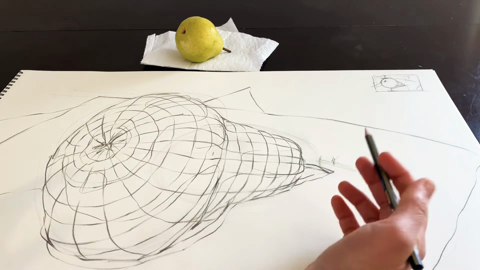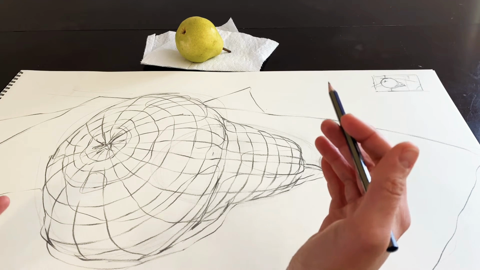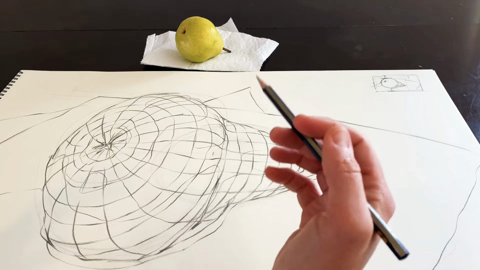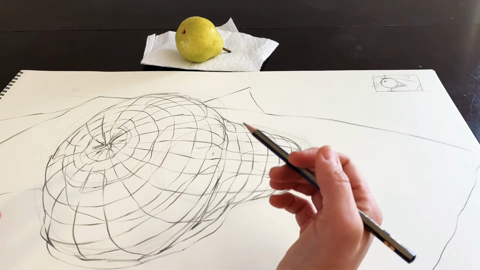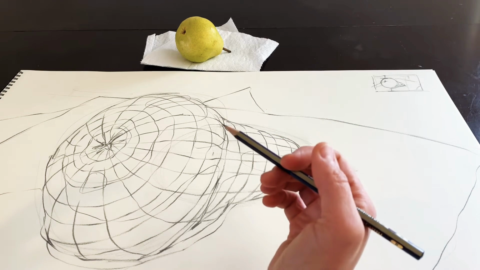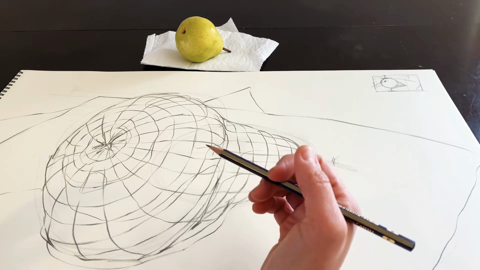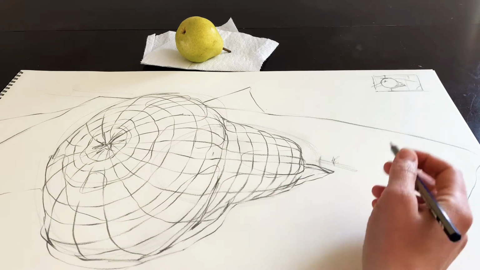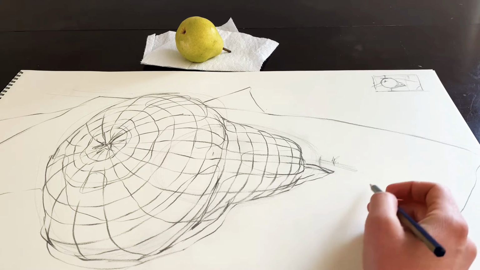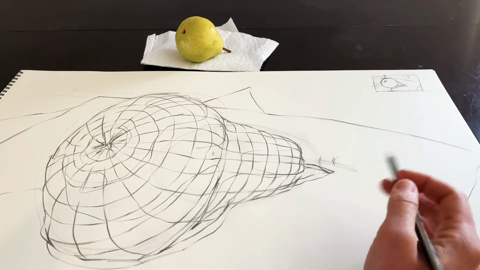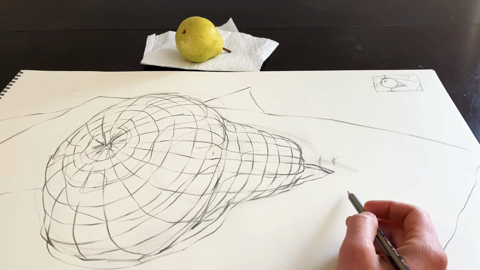But I want to talk about why we have this cross contour grid, what it's for. It's actually a guide to tell us how our hatching and cross hatching lines should change slope. So when we're doing hatching and cross hatching, I'm just going to do it here. This is a demo, so even if I make some marks on this page, it's really to just show you.